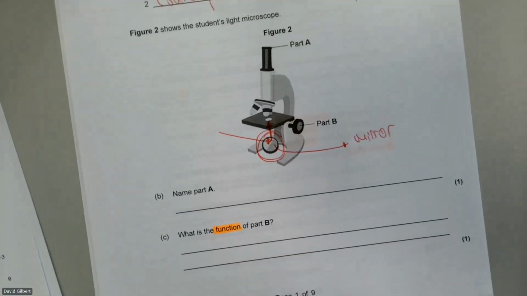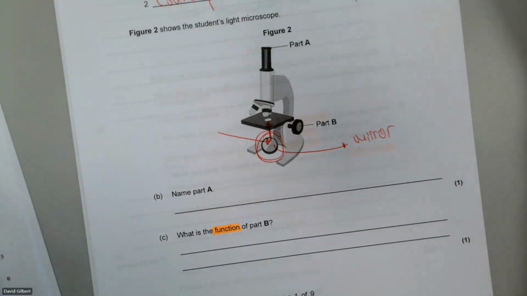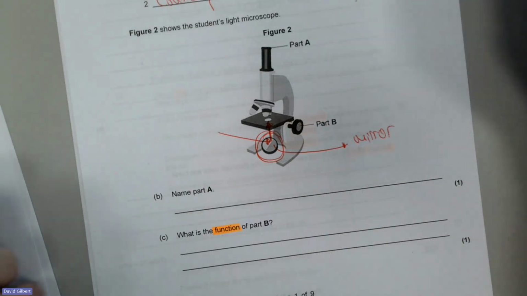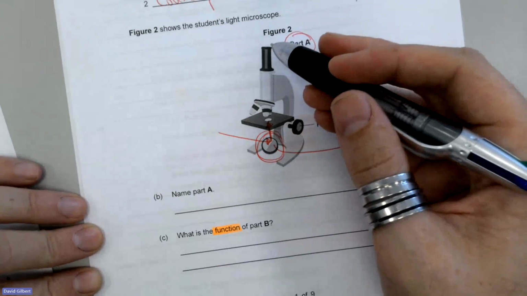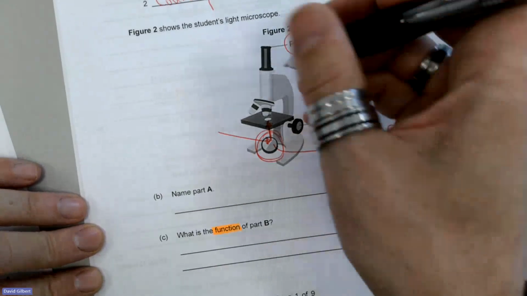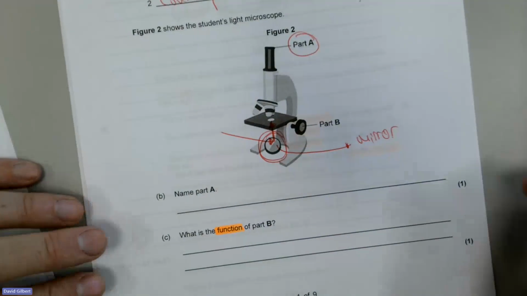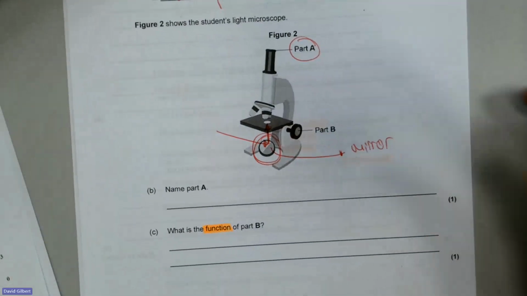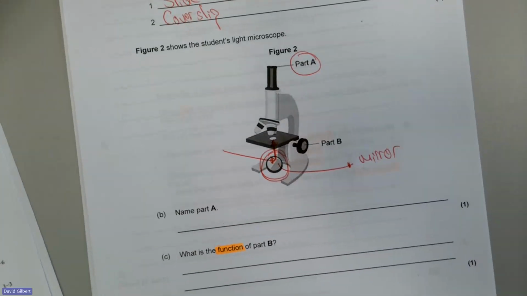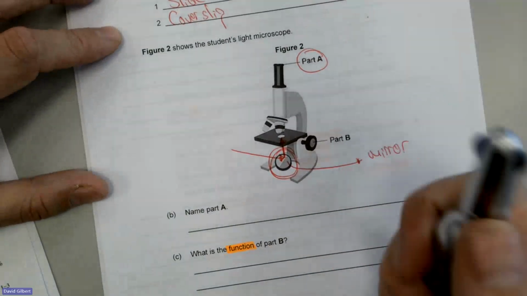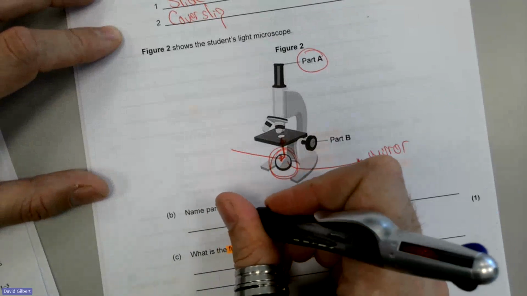So another couple of key questions here that are relatively simple to deal with. First one, name part A. What we've got to do is try and remember the parts of the microscope. Part A obviously is here. As we know, we put our eyes on this part, having done this before. We know that there's a piece of glass here that we look through. We call those pieces of glass lenses. So you put 2 and 2 together. Hopefully, you should be able to recall that this is the eyepiece lens.